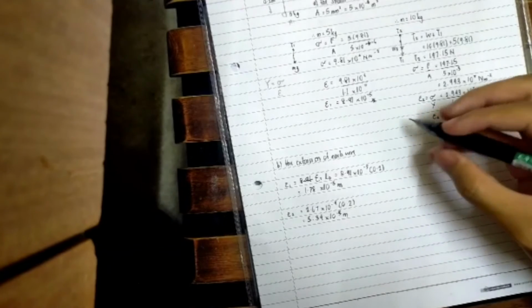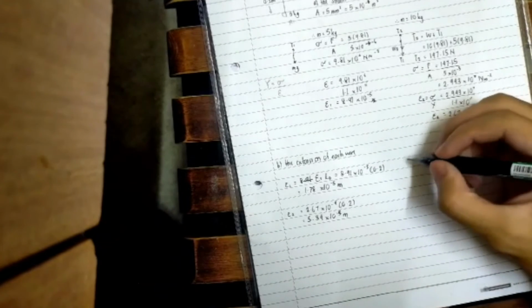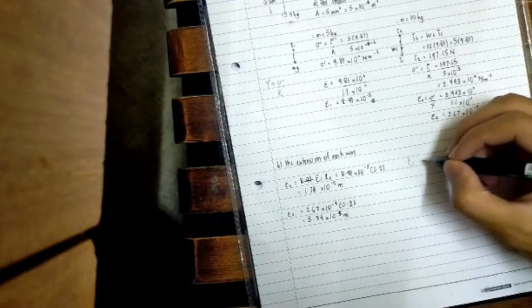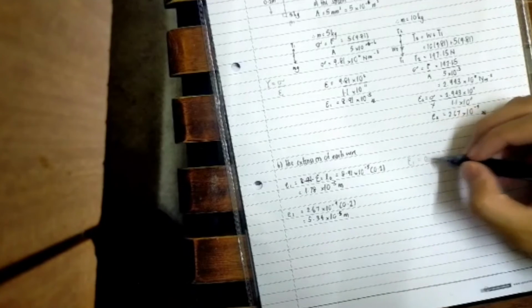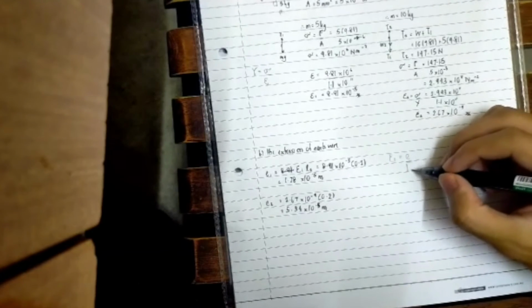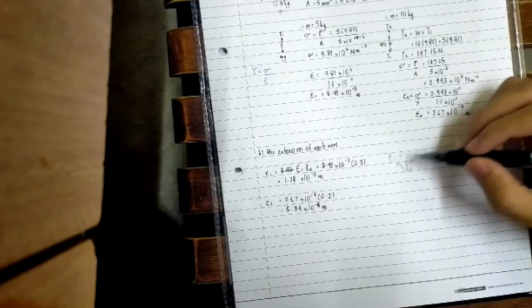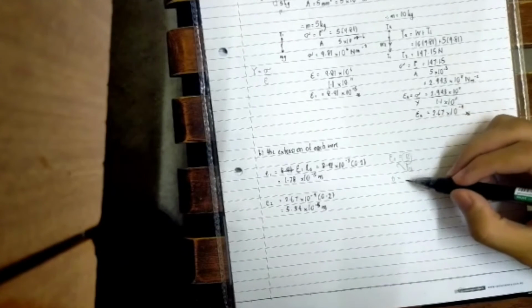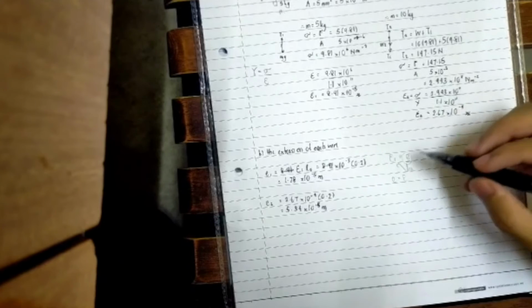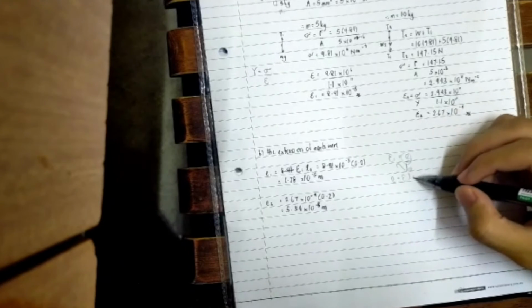Okay, the second question is the extension of each wire. So for extension, the formula is strain equals extension per initial length. So if we want to find the extension, it becomes extension equals strain multiplied by initial length.